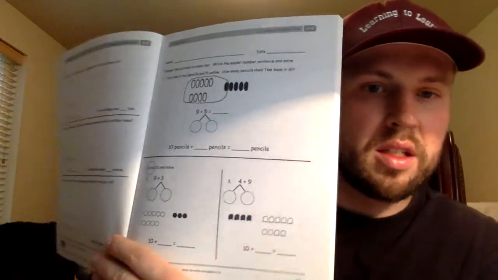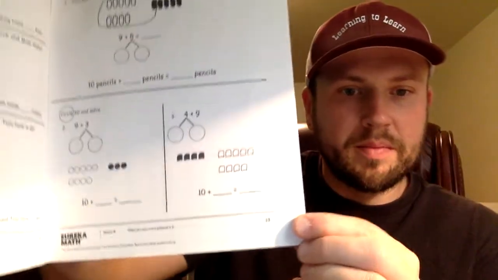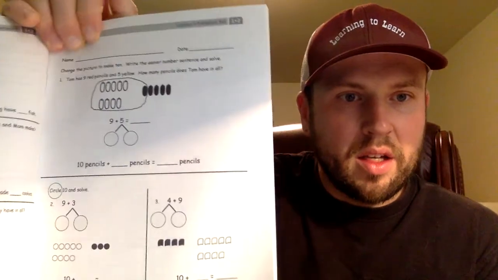I'm here with our Eureka Math Grade 1, and we're looking at Lesson 4. Yesterday we finished Lesson 5. We should have done the homework. Okay, so we're opening up to page 13, and we are going to start right down here. Here's 13. We're going to start writing our name and date at the top.